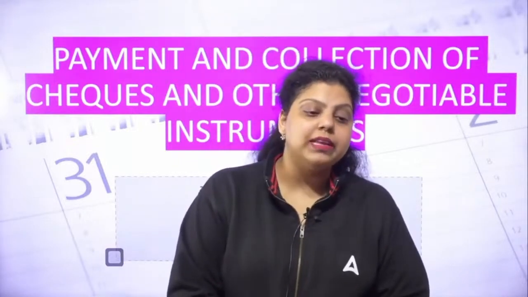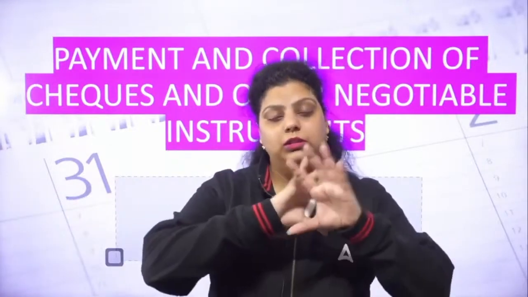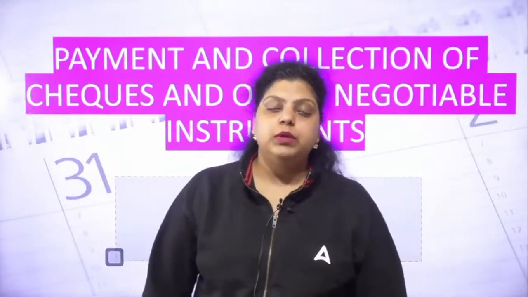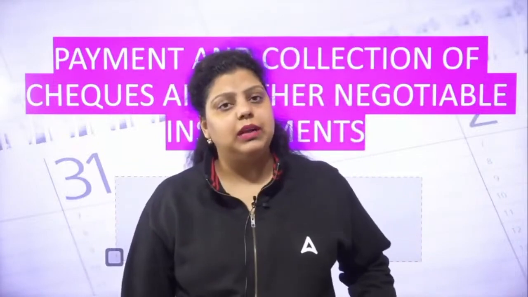Like if I want to use the same check to make payment to another person, I can do that. I can endorse it on the back side of the check. So endorsement means transfer of the check to another party. So that's a check. A check has three parties.